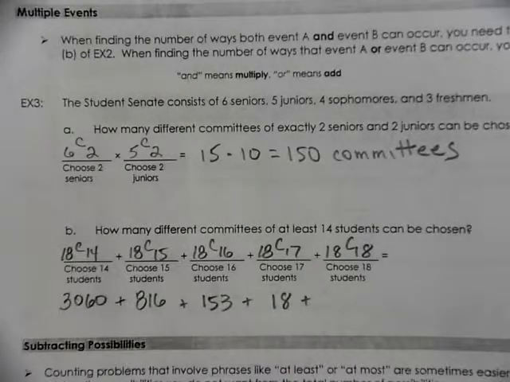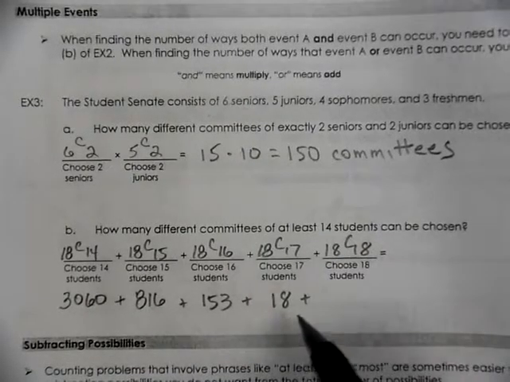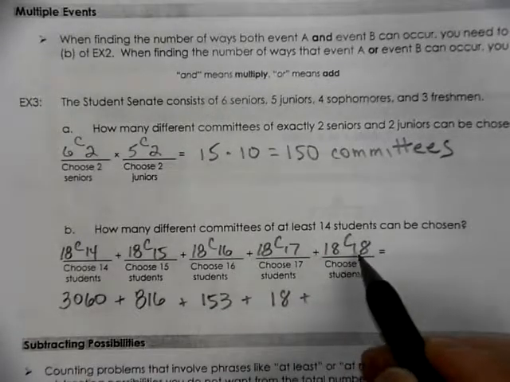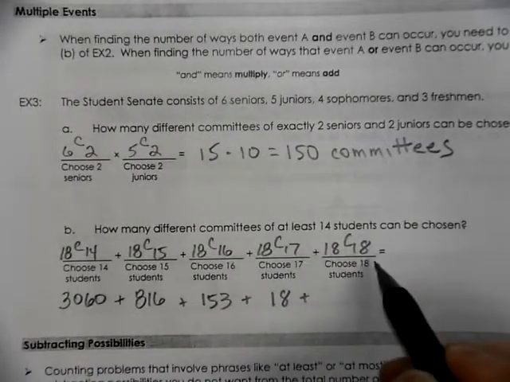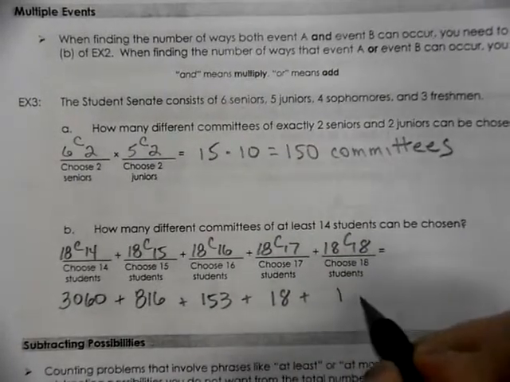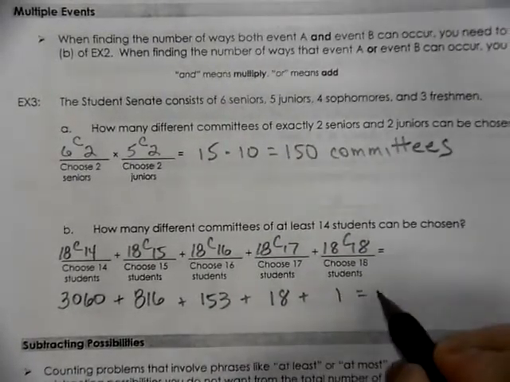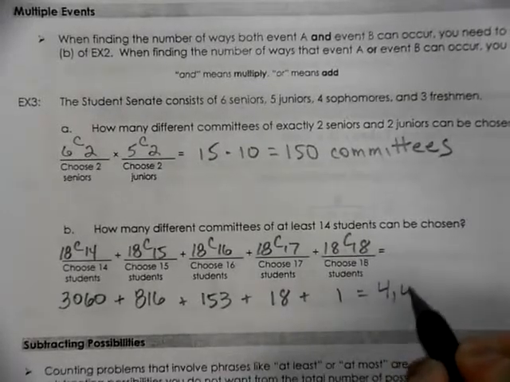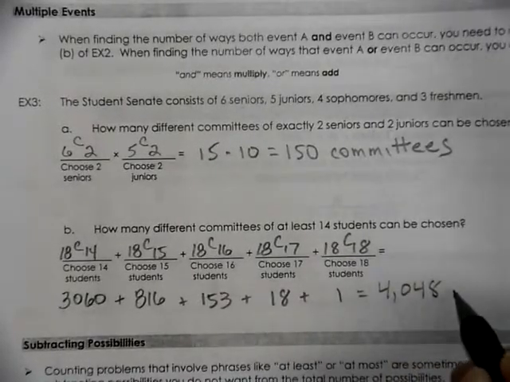You would work your way down to show that there's 18 different ways. 18C18: if you're going to take all 18 people, there's only one way to do that. They're all in the committee. If you add this up, you're going to get 4,048 committees.